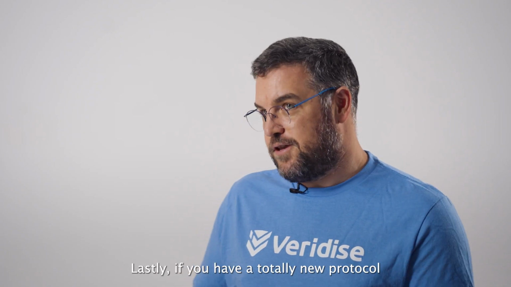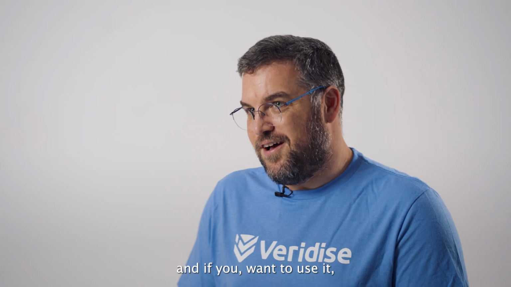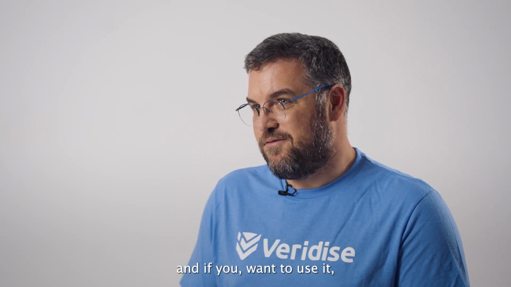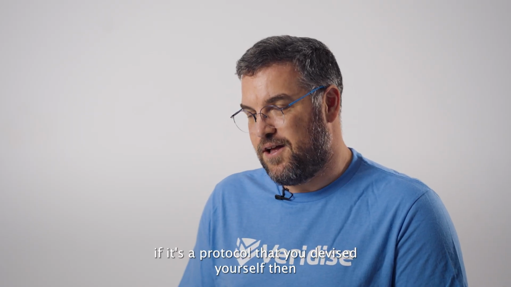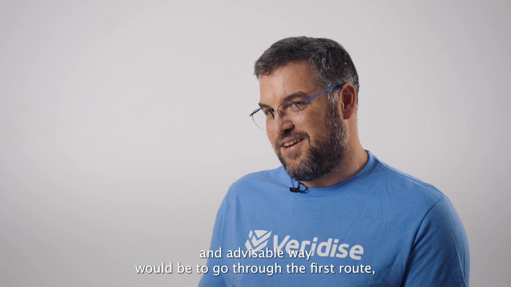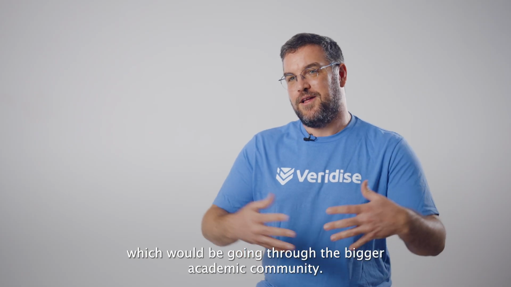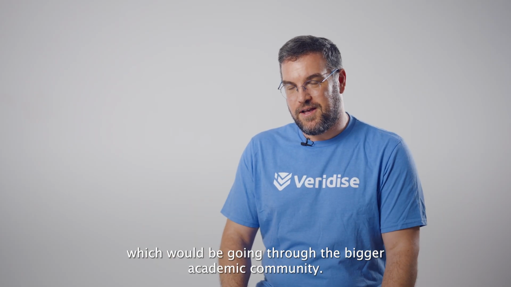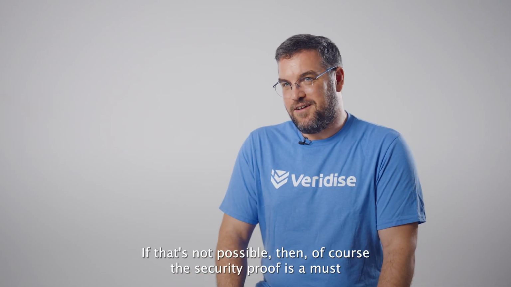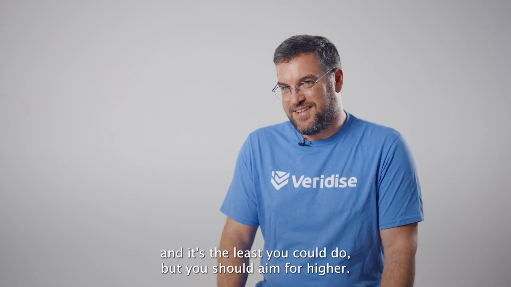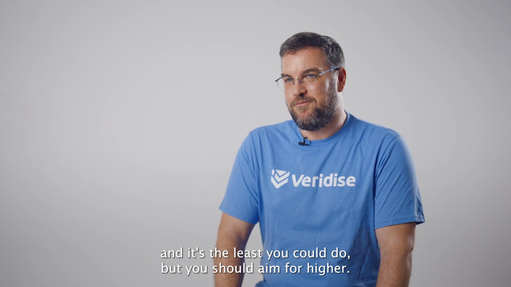Lastly, if you have a totally new protocol that you devised yourself and you want to use it, then an advisable way would be to go through the first route, which would be going through the bigger academic community. If that's not possible, then of course the security proof is a must and it's the least you could do, but you should aim for higher.